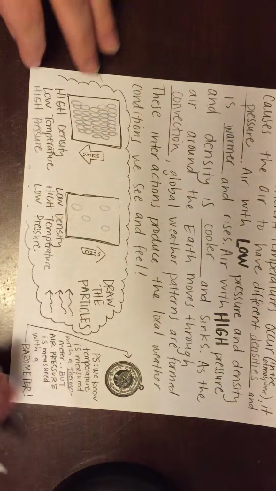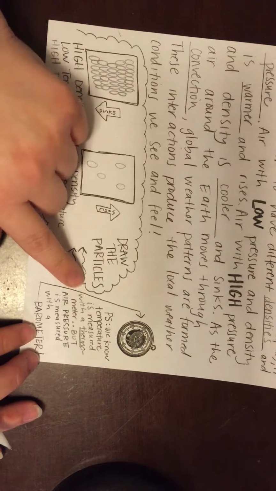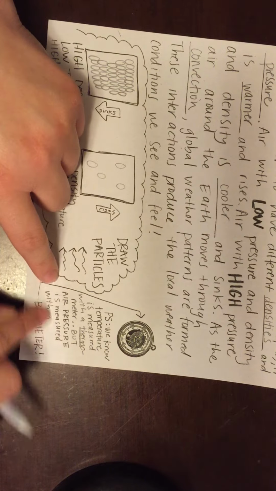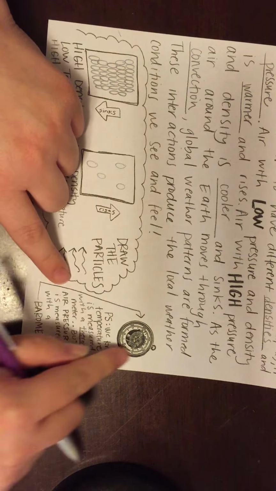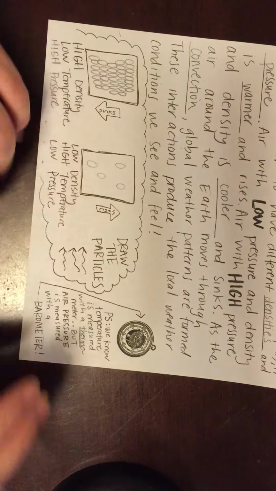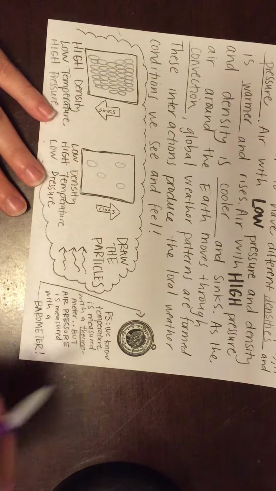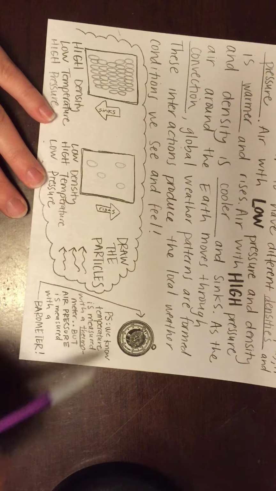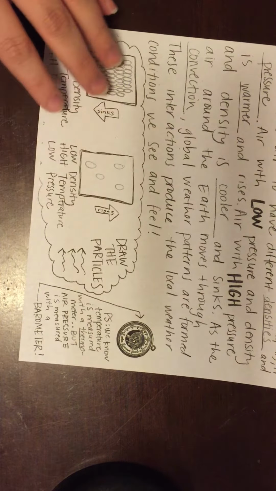Okay, and then also over here in the corner, it says, we know temperature is measured with a thermometer, but air pressure is measured with a barometer. This is what a barometer looks like. It kind of looks like a compass. It has a glass front, and the air pushes on that glass front, and when it pushes on the glass front, it changes the dial on the inside, so it reads the air pressure.